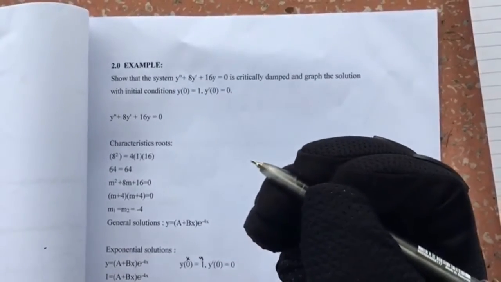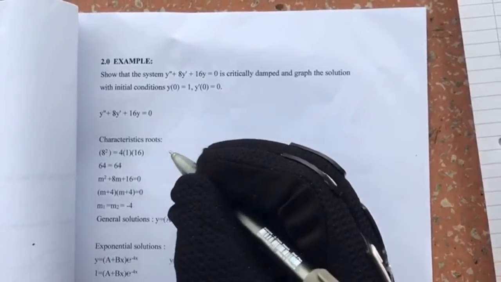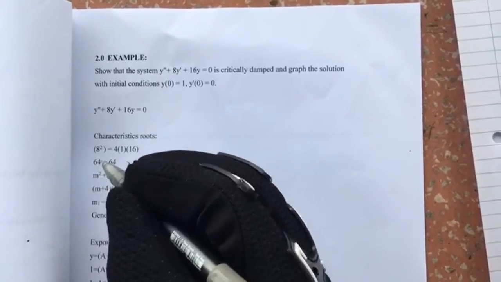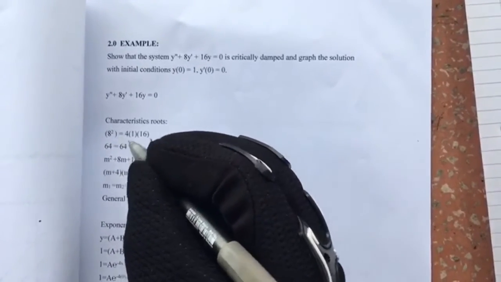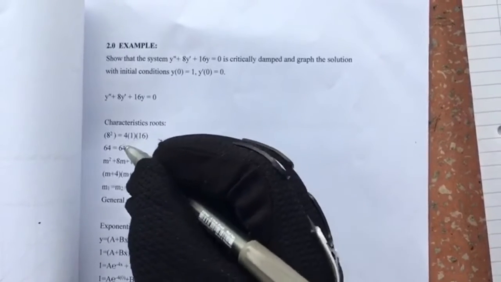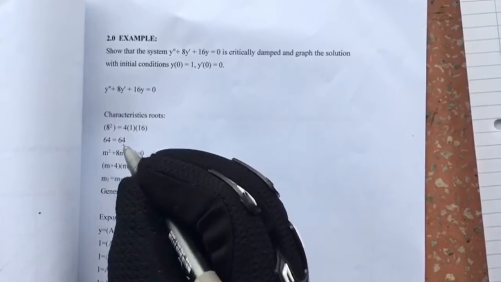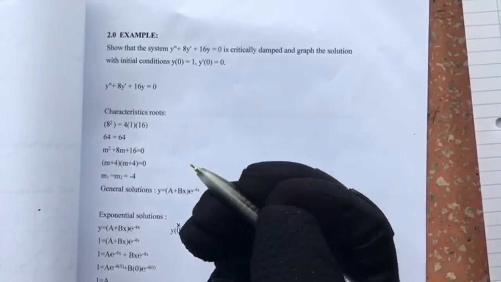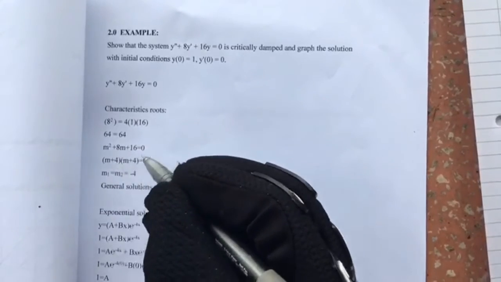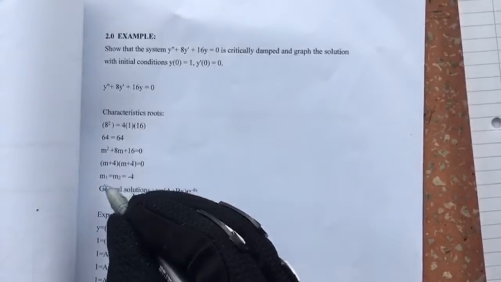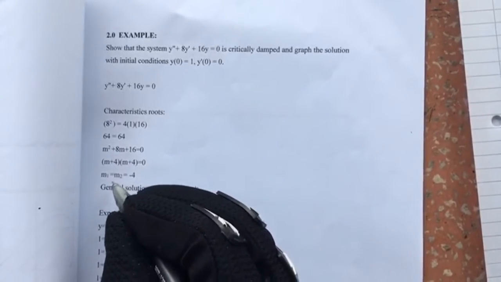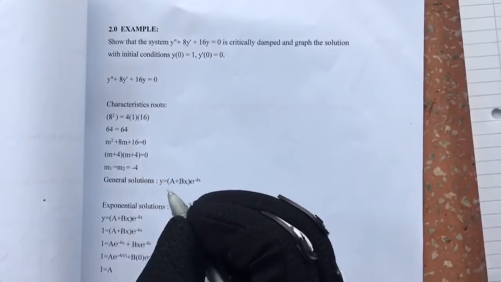Firstly, we find the characteristic roots. 8 squared equals 4 times 1 times 16, so we get 64 equals 64. Then we find the roots. The roots are the same, m1 equals m2 equals negative 4.